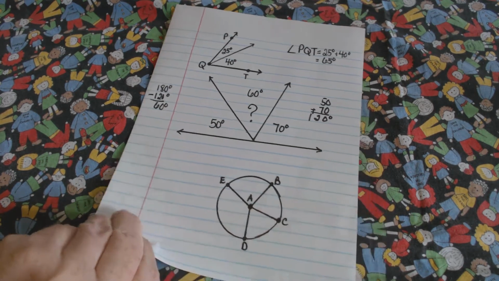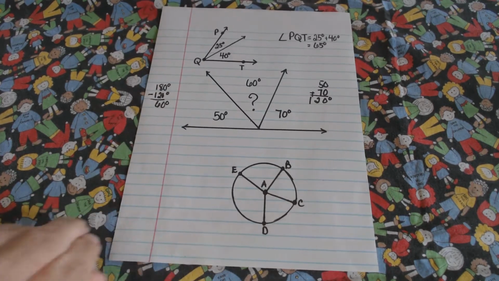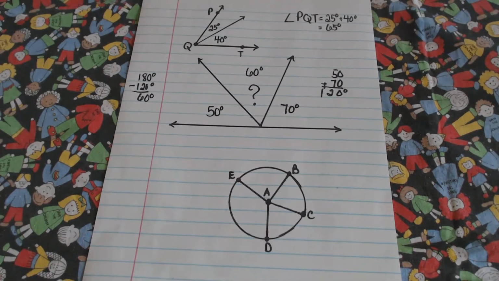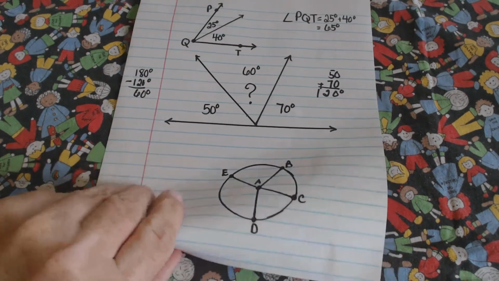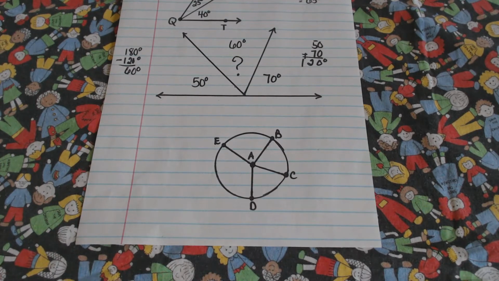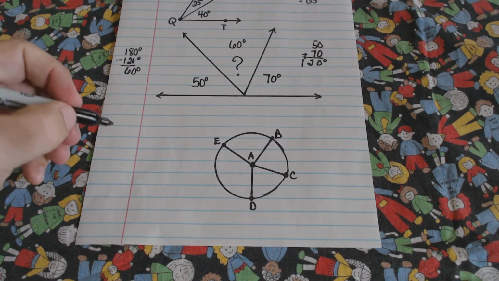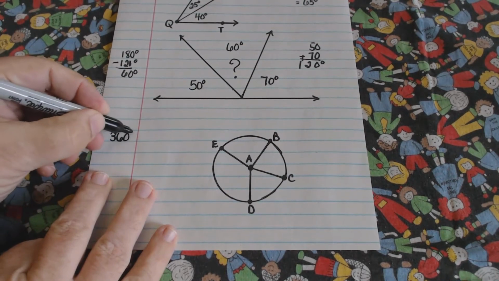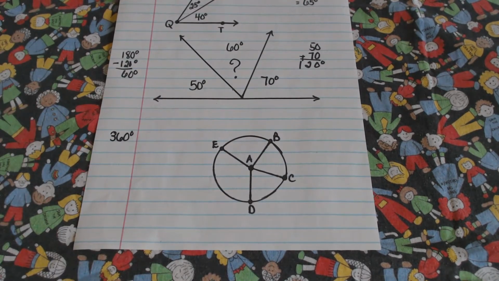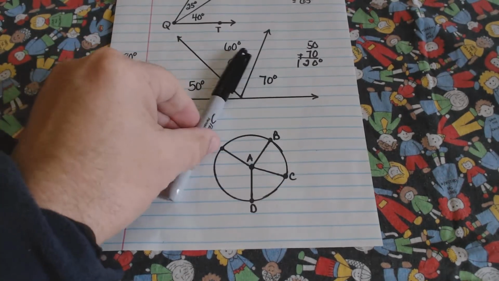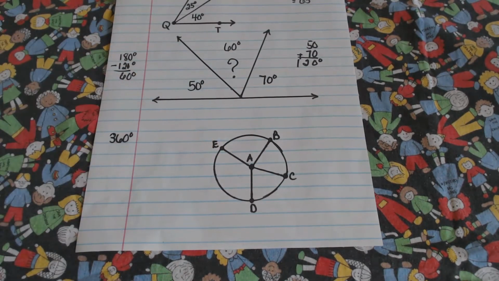Now comes the last one, which requires us to use our protractor. I'm going to zoom in here a little bit. We have a circle, and if we remember, circles have 360 degrees on them. Remember, a skateboard that goes once around is called a 360.